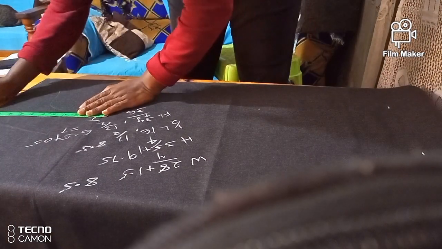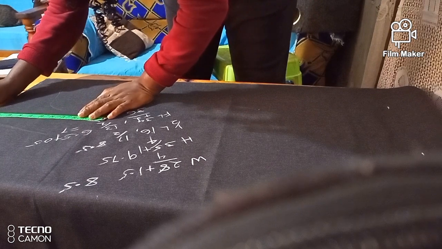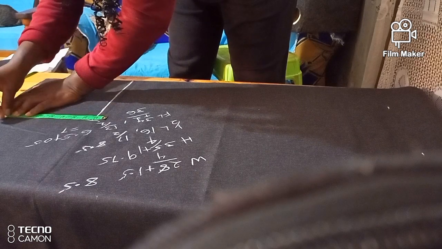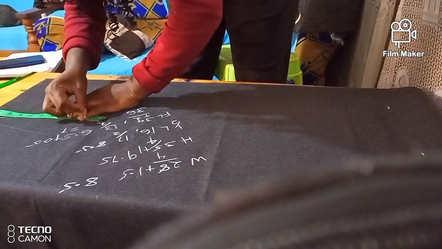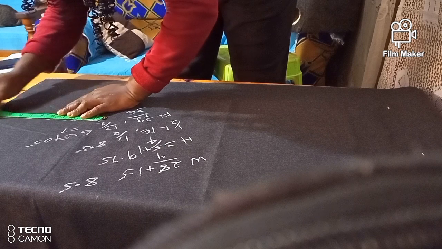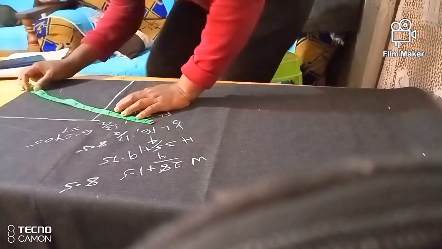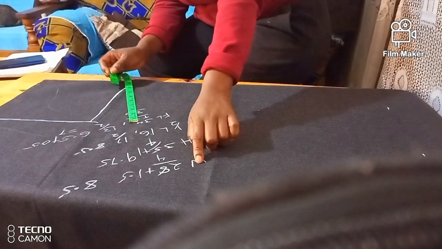After doing so, I want to make a straight line so that I can square it up. I want to make a square. I don't have a ruler, but I can use a free hand to do so.